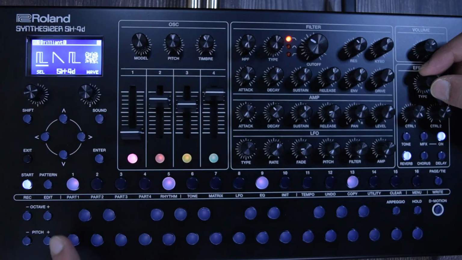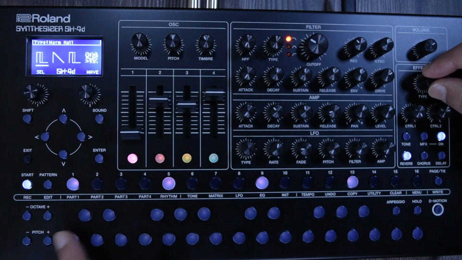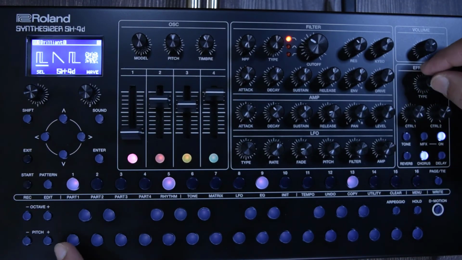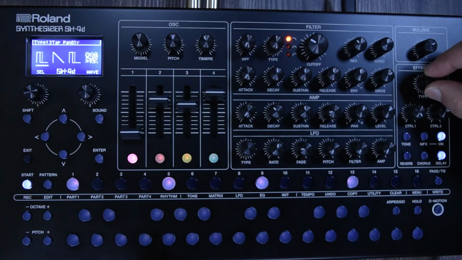But we can use a version of a reverb, which is going to be a model. We can use a hall. We can use a different hall. We have a different type of reverb. So we have a lot of different types. Maybe a shimmer reverb. We have a lot of different types of reverbs. Same thing is going to be happening for the chorus. You have a lot of different types of chorus. Then you have a delay, and you have a lot of different types of delays.